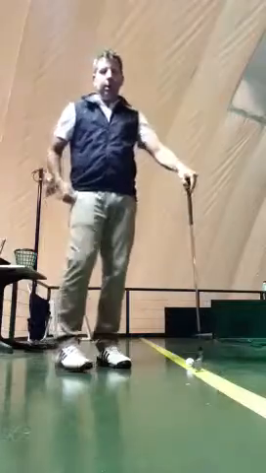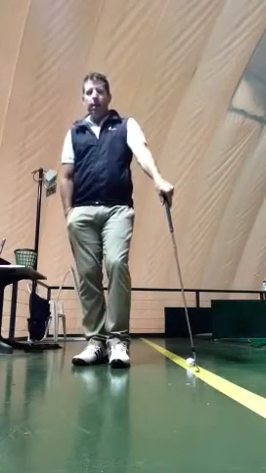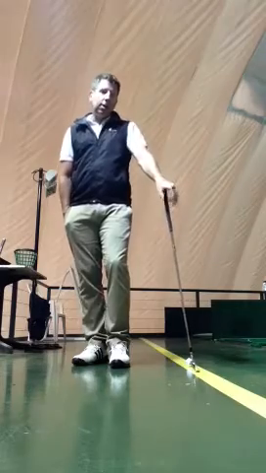So now you know a little bit more about that image. Try to use it a little bit. It's going to help a lot. It might clear up your perceptions about how the golf swing performs.